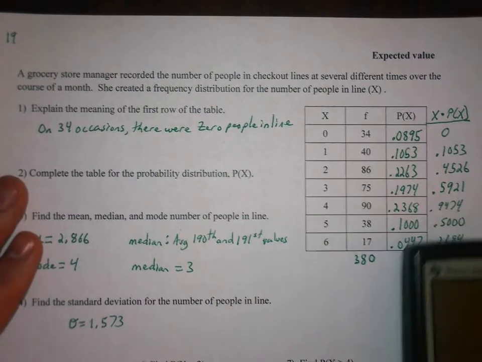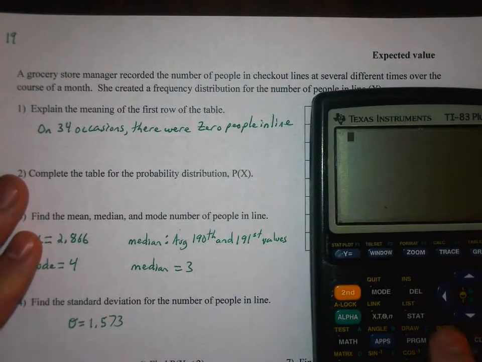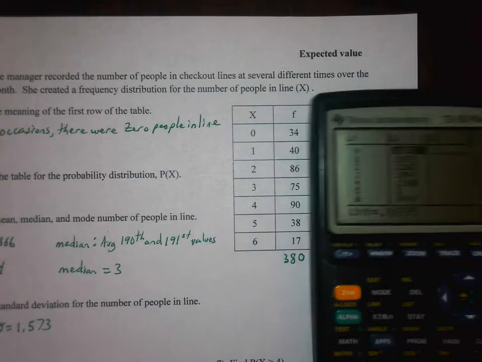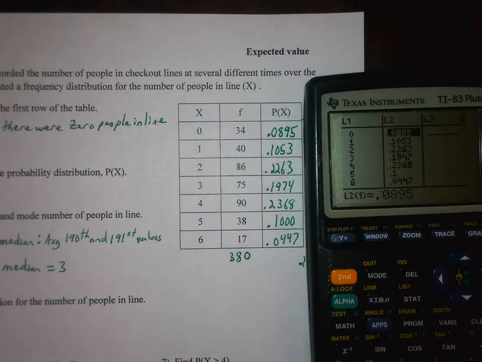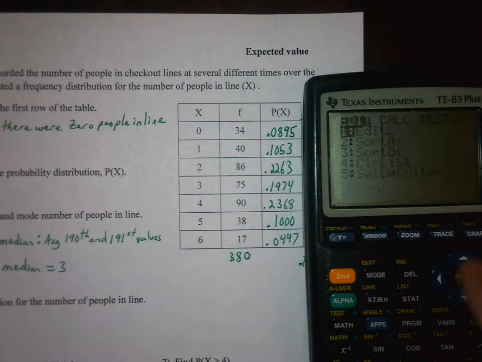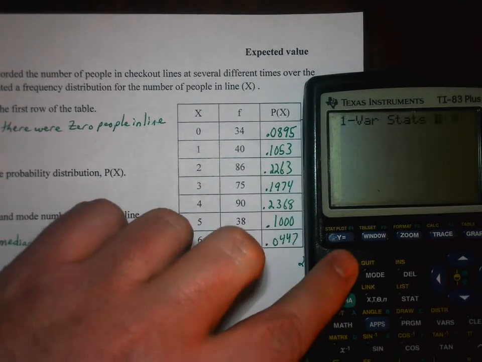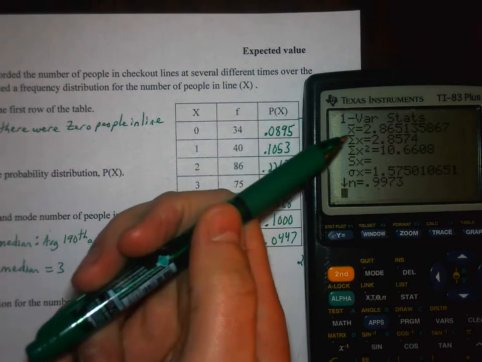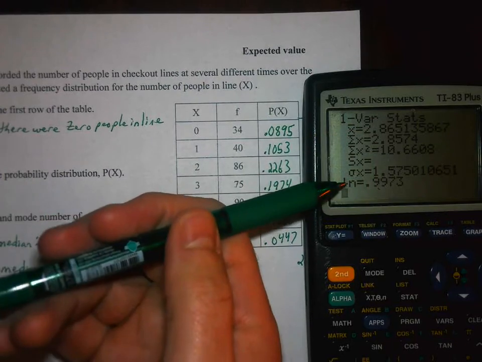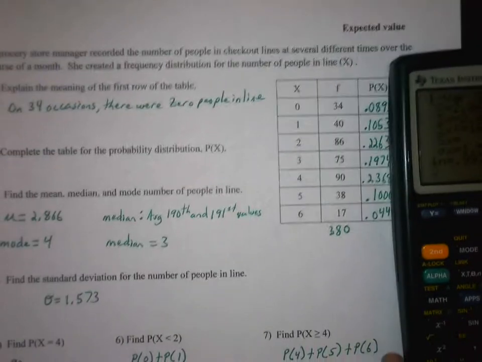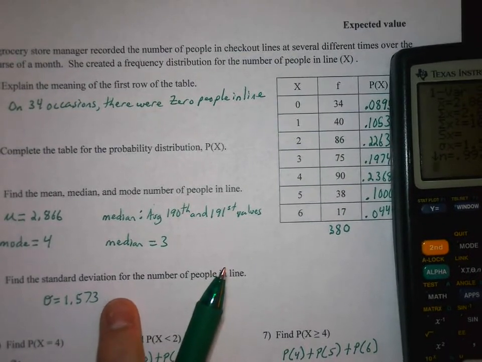And then the standard deviation, one way you can find that, I don't suggest you try it by hand, but if you enter your X and P of X into your calculator, into list 1 and list 2, and then you can calculate the 1-var stats. So stat, calculate 1-var stats using list 1 and list 2. Notice that gives us the mean of 2.865 again. Standard deviation of 1.575, which is a little off from what I had here, probably because of the rounding in the table.